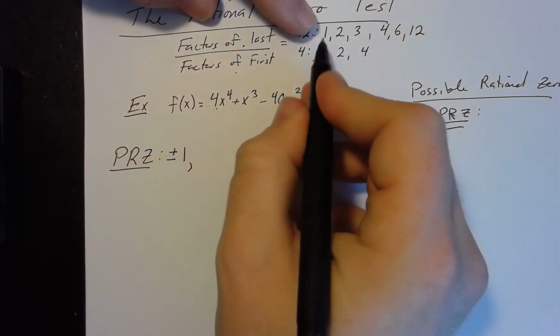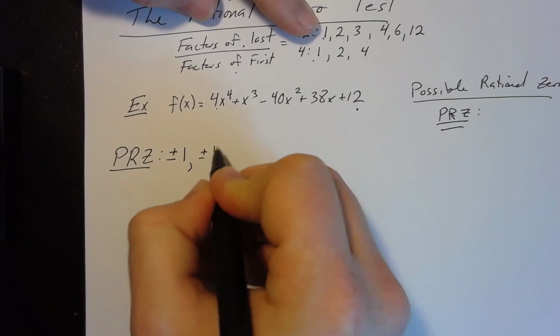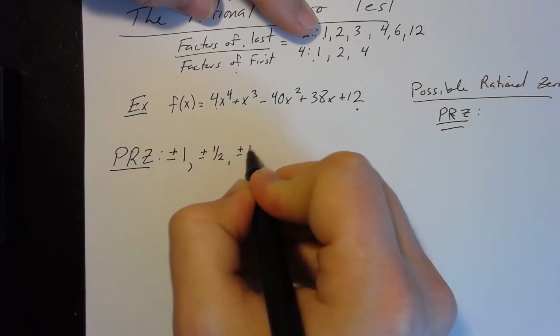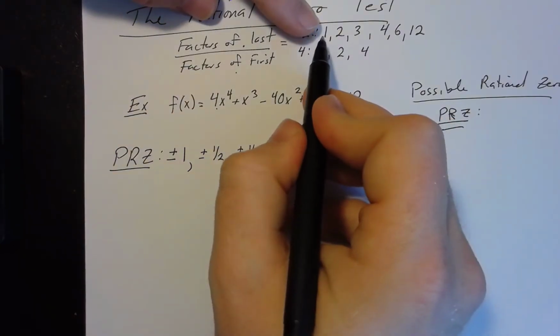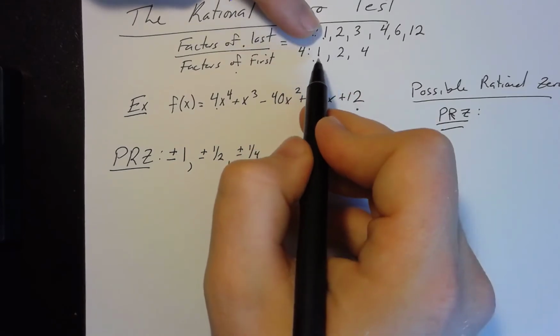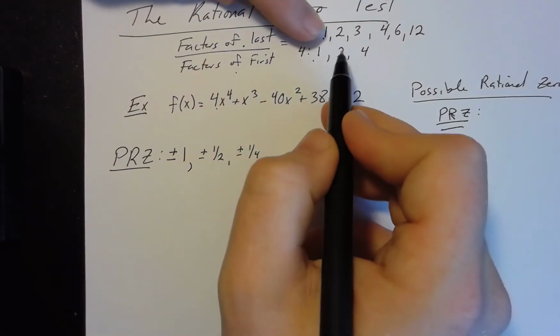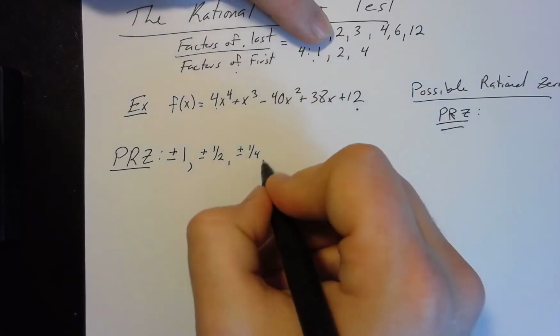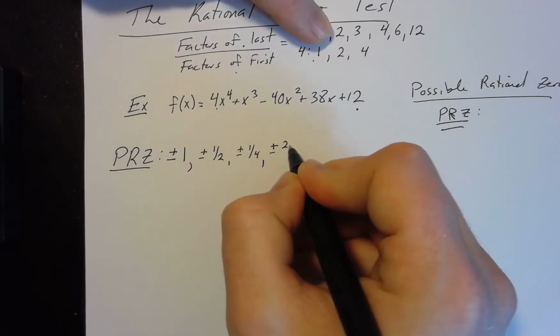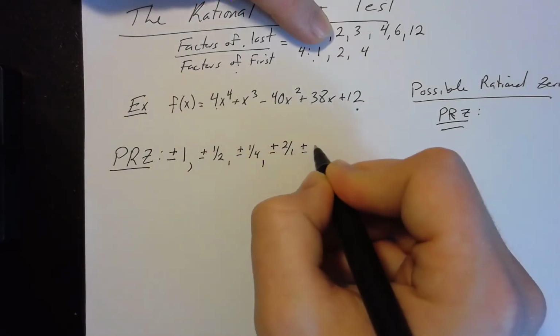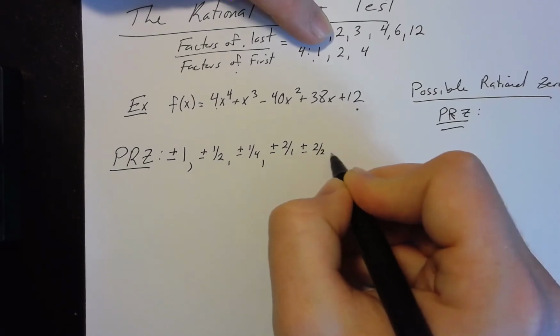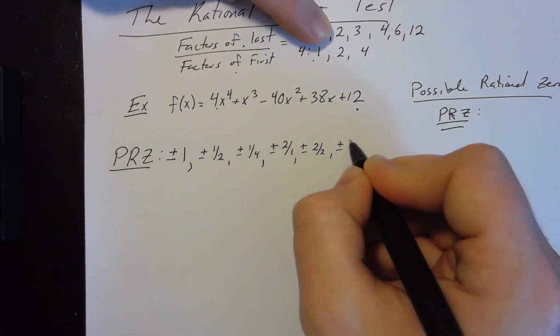Then I'm going to do 1 divided by 2, so it's plus or minus 1/2. Then plus or minus 1/4. Again, I'm taking the factors of the last term and dividing by the factors of the first. Then I'm going to move over to the 2 and do the same exact thing: plus or minus 2 over 1, plus or minus 2 over 2, and then plus or minus 2 over 4.